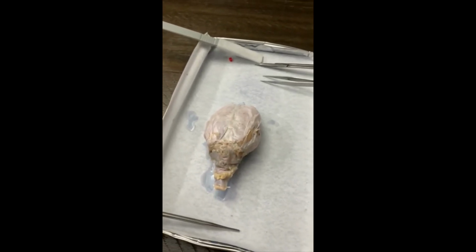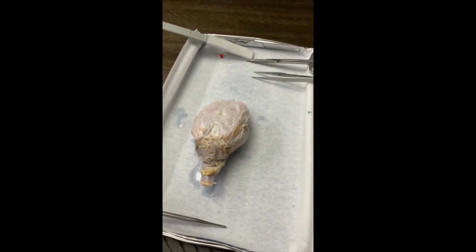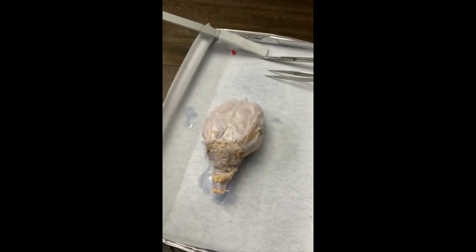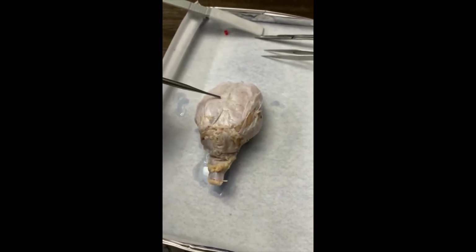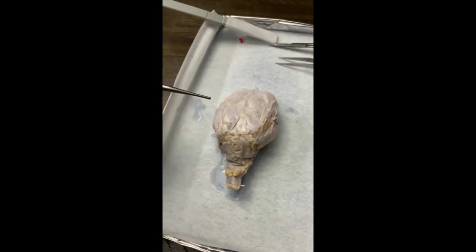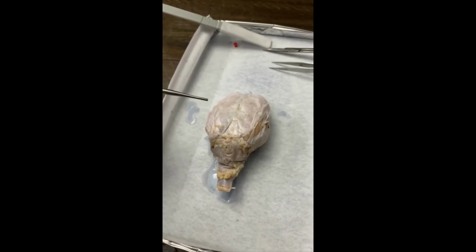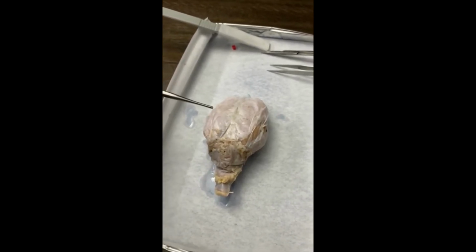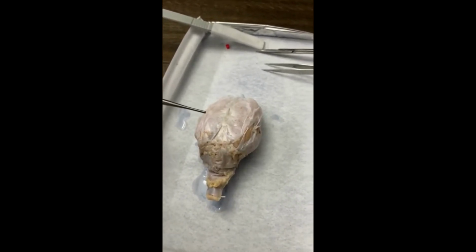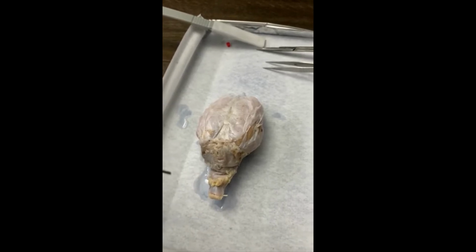I'm going to go over the anatomy of the brain. We're going to start with the meninges. At the top, we're going to have the dura mater. Below that, in the middle, we're going to have the arachnoid layer. And then at the base, the deepest of the three layers, we're going to have the pia mater.